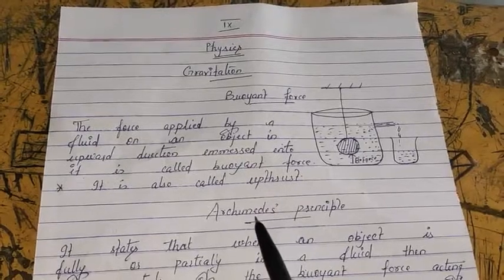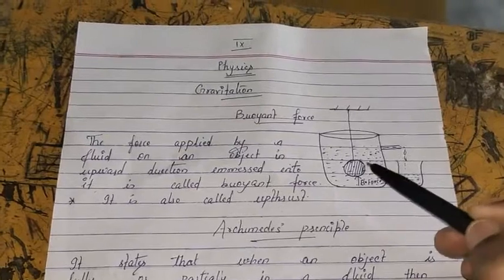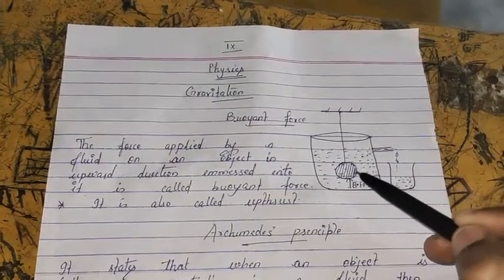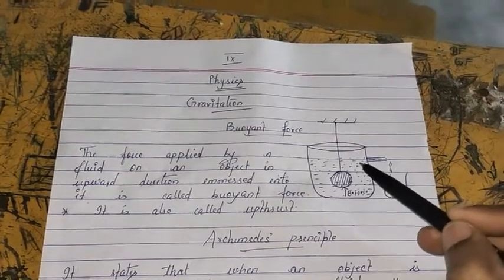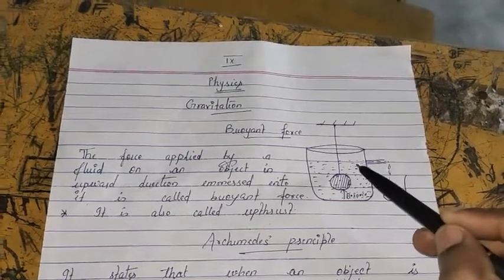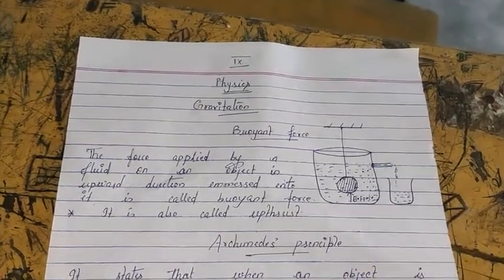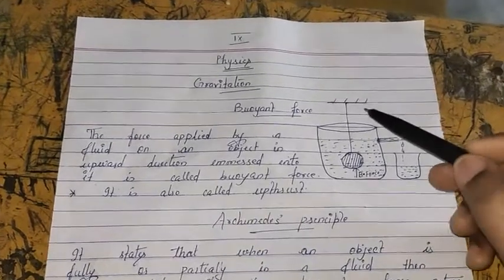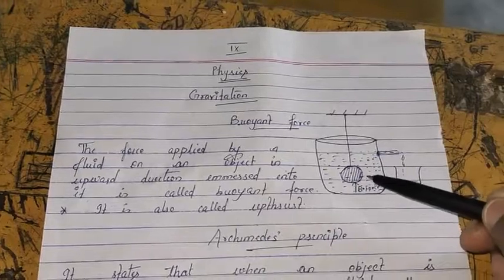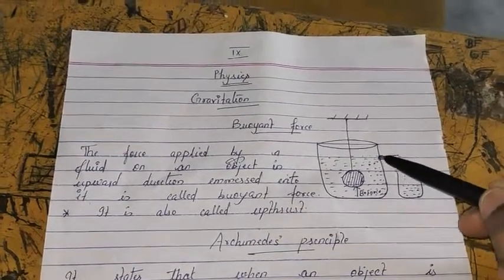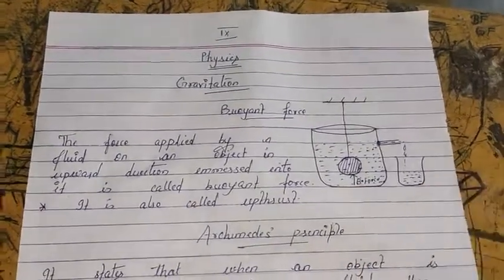Now, to understand the concept of Archimedes principle, we will dip the object in the fluid, and then we will observe that some amount of fluid is flowing or displaced through the hole made on the side of the container. Means whenever an object is immersed in a fluid, then some amount of fluid will get displaced, which has been collected in a small container in this diagram.